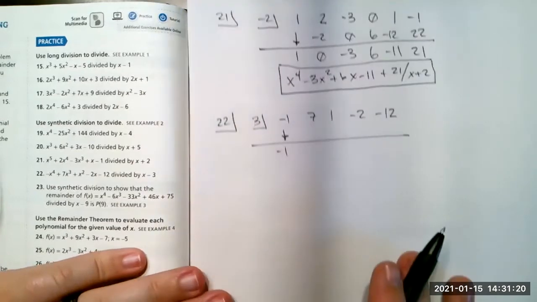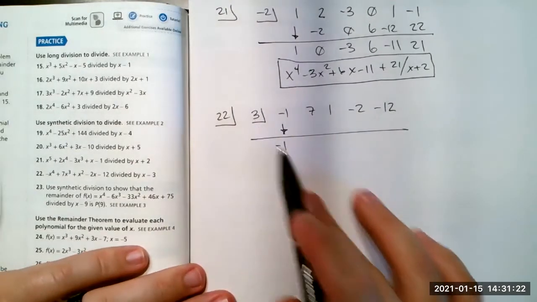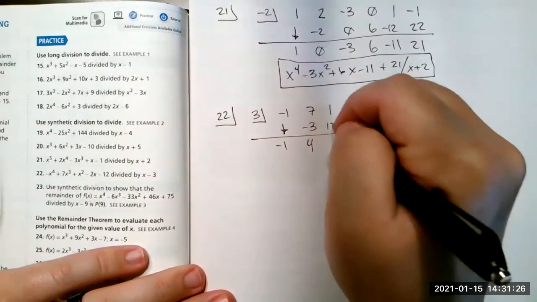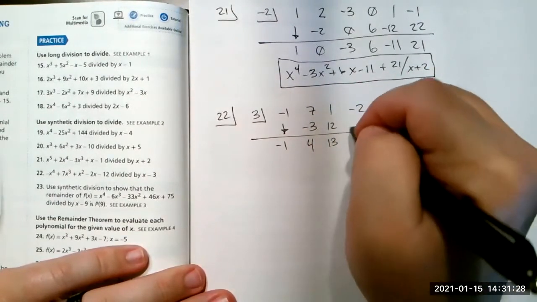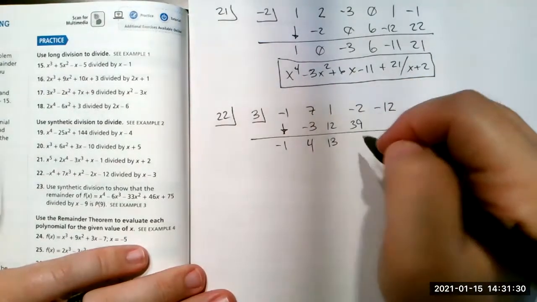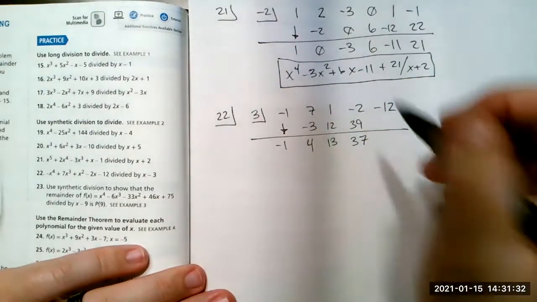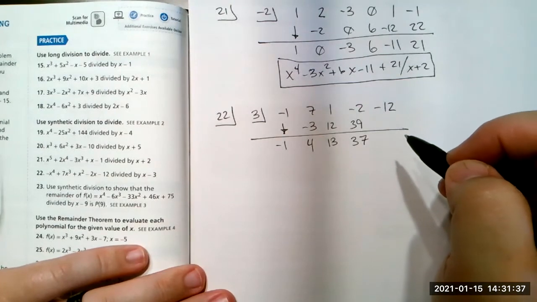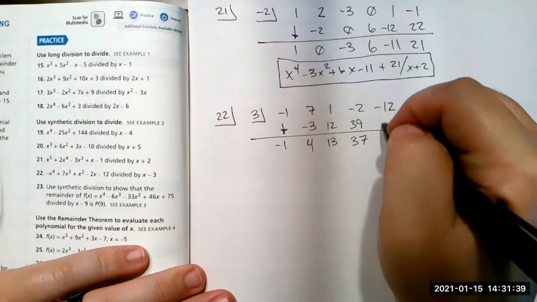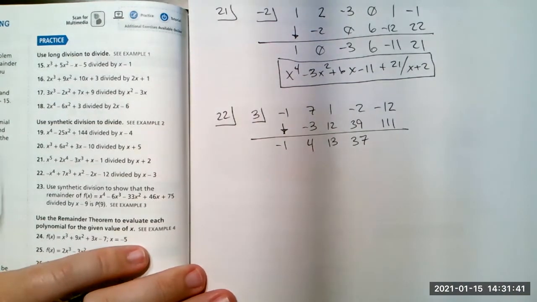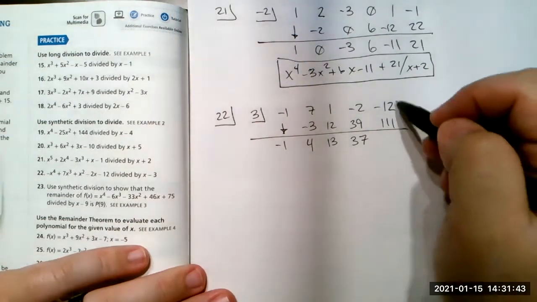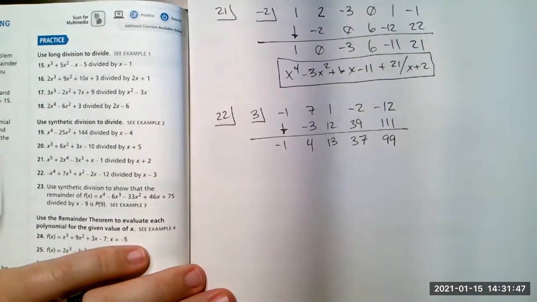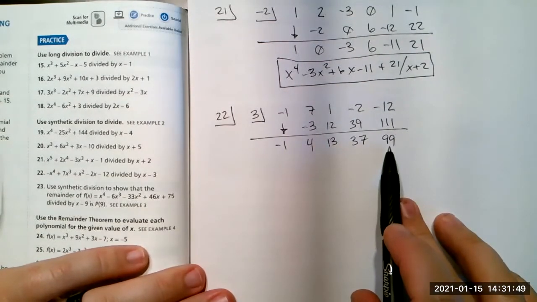Bring down that leading coefficient and start multiplying and adding. So multiply, add. Just keep going. And then 90, what is that? 100, 111? Yeah. And then add. So that means my remainder is 99.